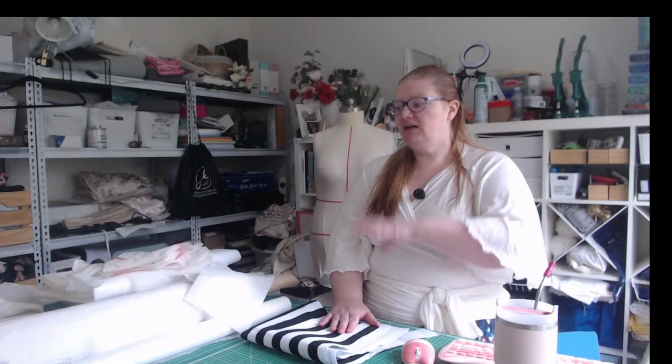So fusible interfacing can be a very, very good option for something like a cotton, where you're not going to see that rippling as much, or a heavier linen or a suiting fabric. Sometimes it can be a really good option for that. I would avoid a fusible interfacing with lightweight satiny type fabrics. Anything sheer, there are interfacings you can get as well.